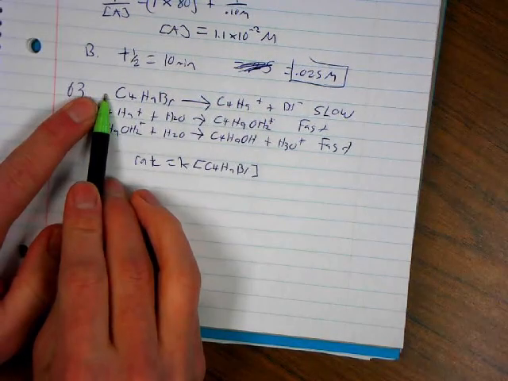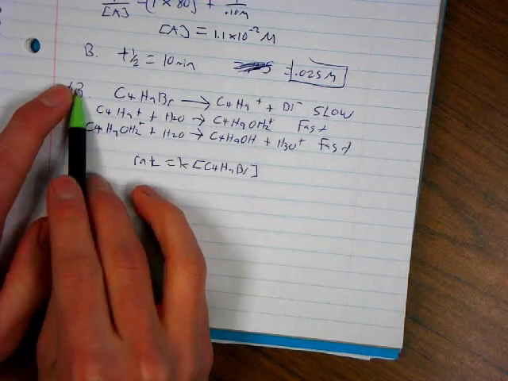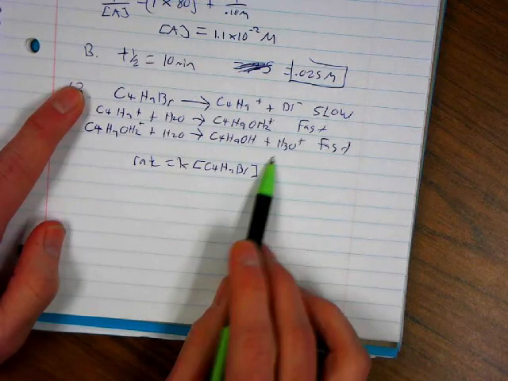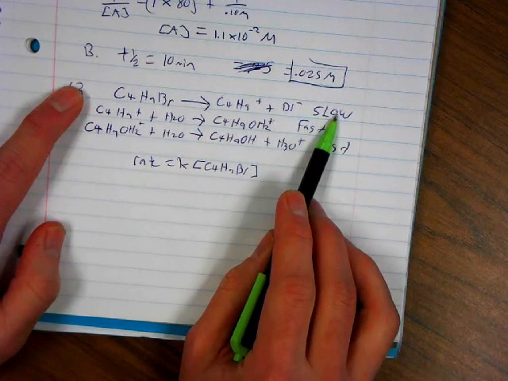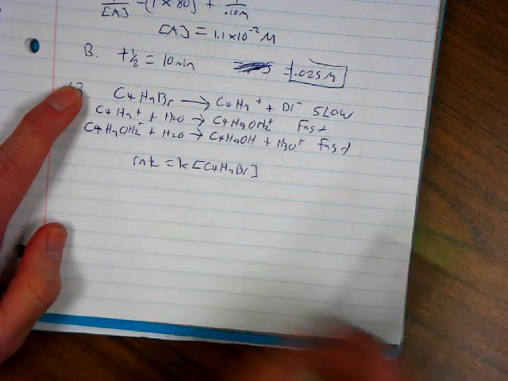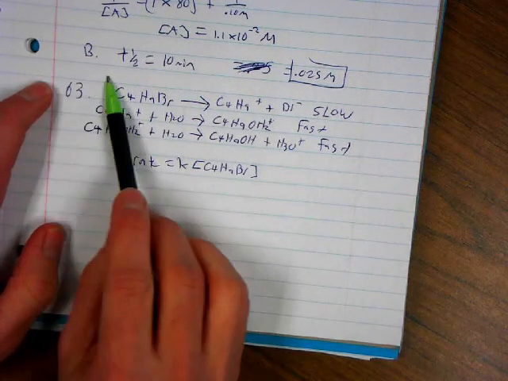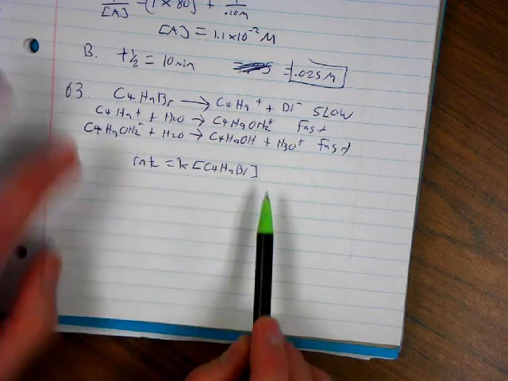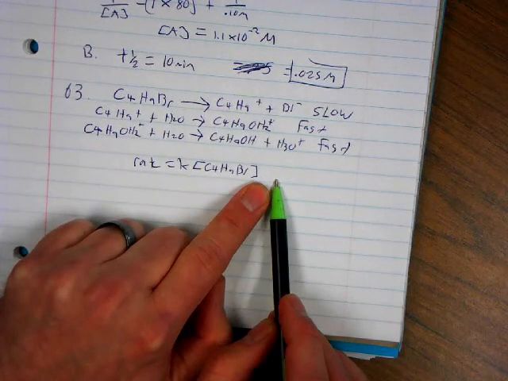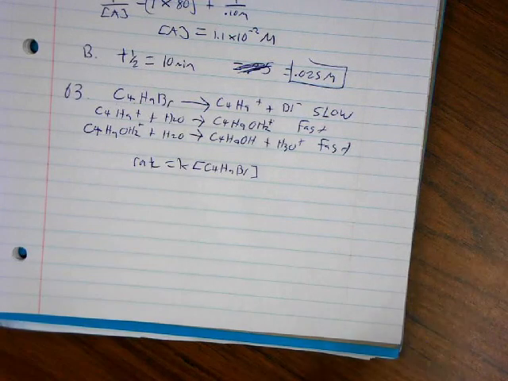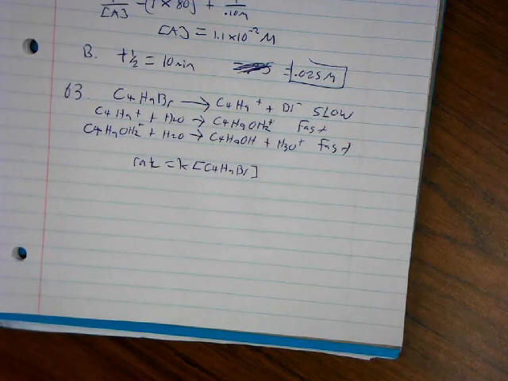So if there was a coefficient of 2 here, that would have been second order because this is the slow step. If there's a 3 there, there would be a 3, but that doesn't exist. Or if there was a second chemical here, another reactant, then the rate would include the other reactant, and the overall would have been second order.